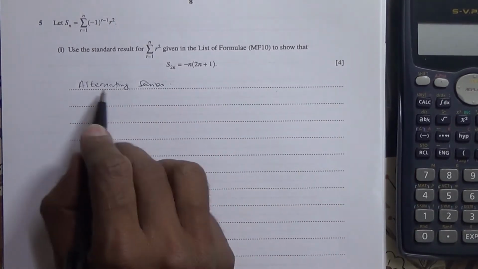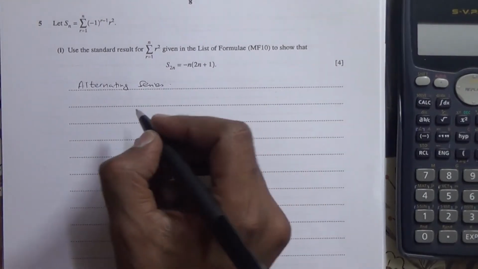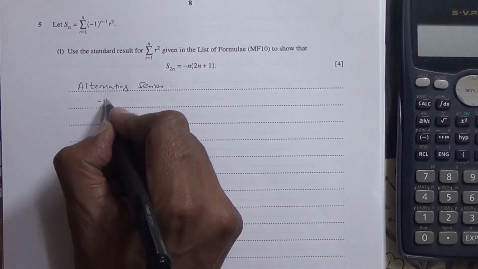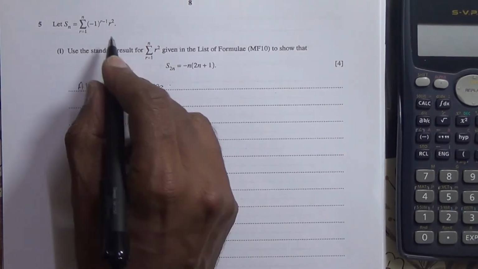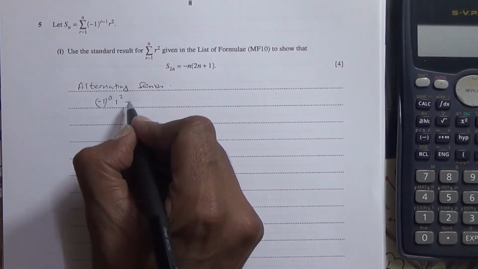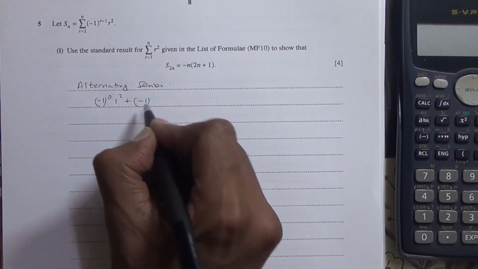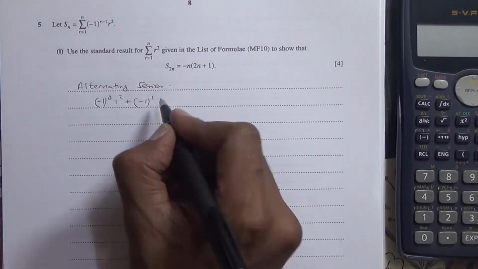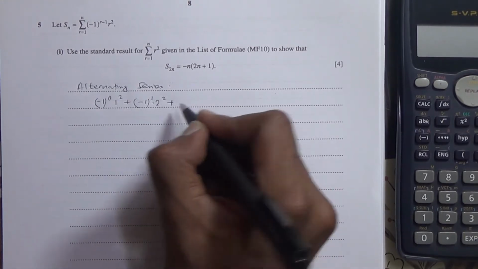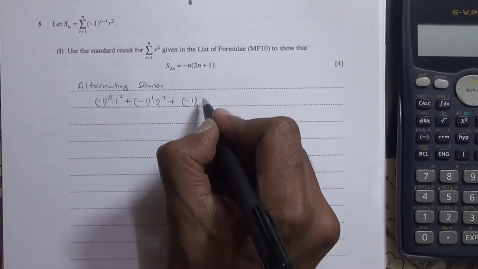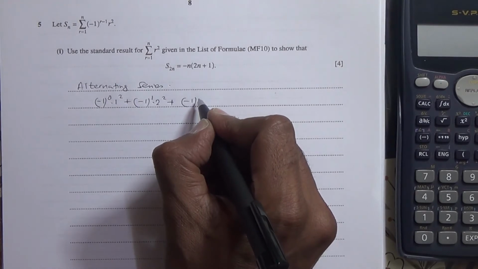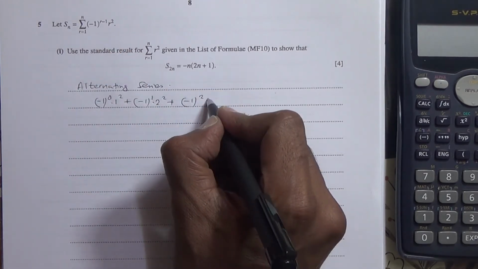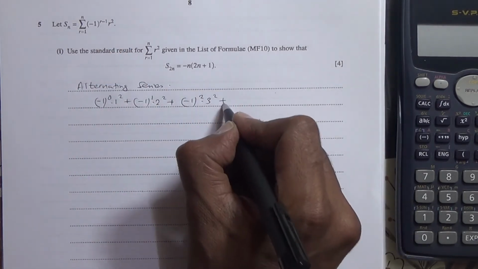Now, we can identify some terms here by starting with r equals 1. If I put r equals 1, I'm going to get minus 1 to the power 1 minus 1, which is 0, and 1 squared. Then plus, again minus 1, and this is now r equals 2. 2 minus 1 is 1, and then 2 squared. Plus minus 1, now r is 3. 3 minus 1 is 2, and I've got 3 squared. And now this is going to go on like this.